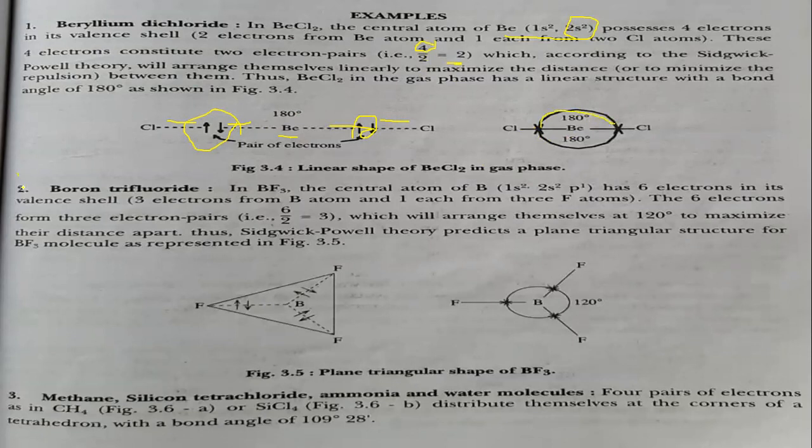Now they consider one more structure, boron trifluoride. Here boron has 3 electrons in the outermost shell, and it takes 3 electrons from 3 fluorine atoms. Total becomes 6. 6 upon 2 is 3. So they said that the structure is planar triangular. It is a predicted structure. The bond angle is 120 degrees.